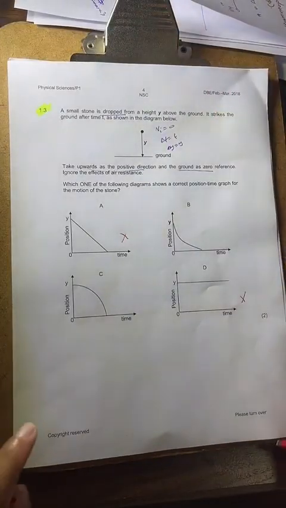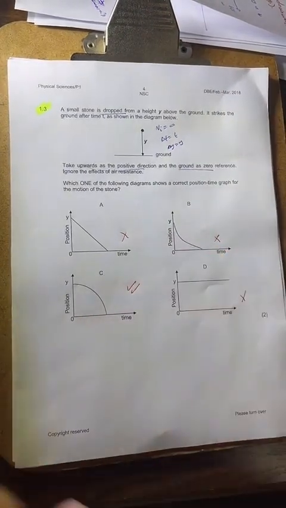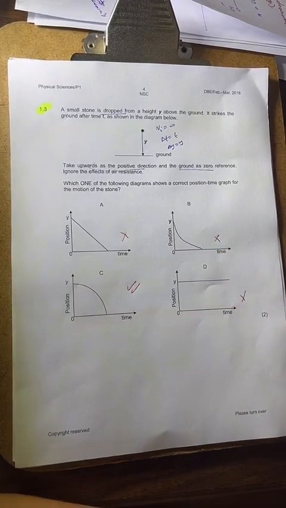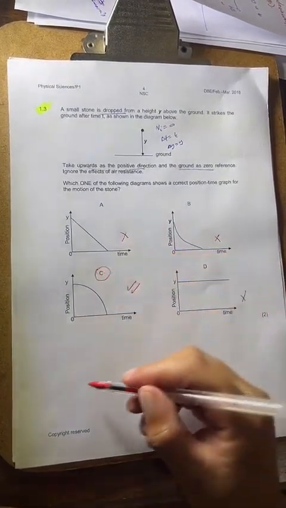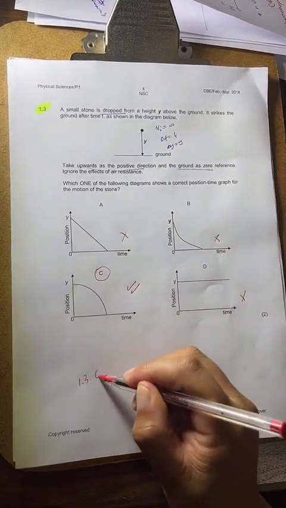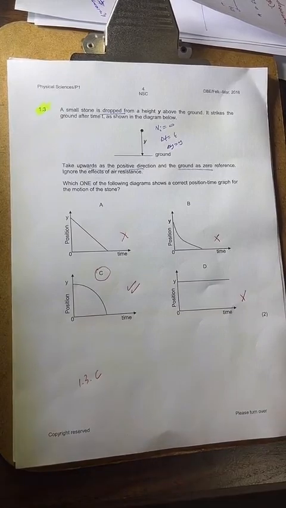So which one will be that? Not that one, and the correct answer is this one. The correct answer is D. It's C. This is C. So 1.3 is C. And there you have it.